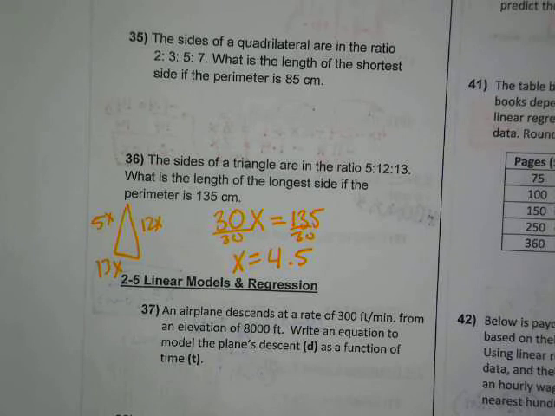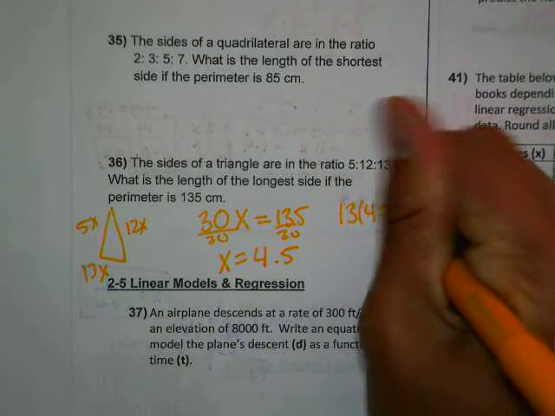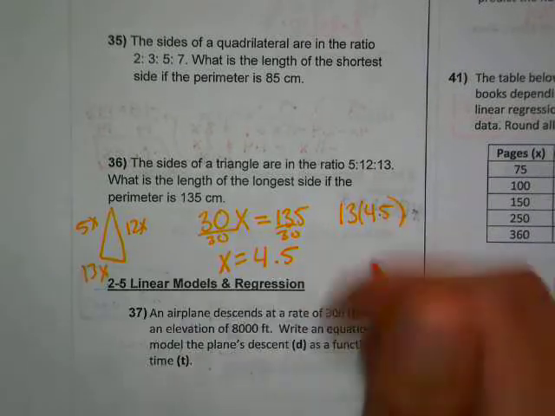All right, and so I want to know what the longest side is. So which one am I going to plug 4.5 into? Yeah, the side with 13. So 13 times 4.5. So the longest side is going to be 58.5.